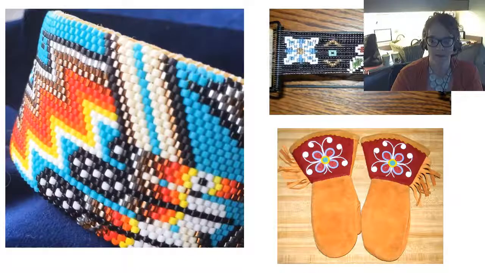Okay, so here's some very cool artwork done by First Nations people. And this is a really good example of transformations in real life, and it's so pretty, and it's really, really cool. And it's a lot of work. So let's look at this funky bracelet. Lots of different colors.